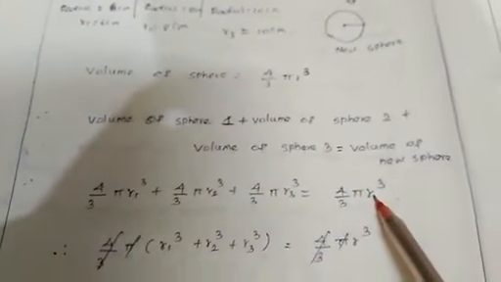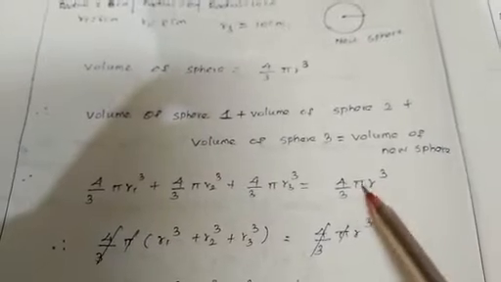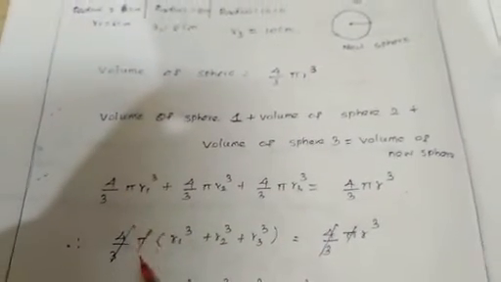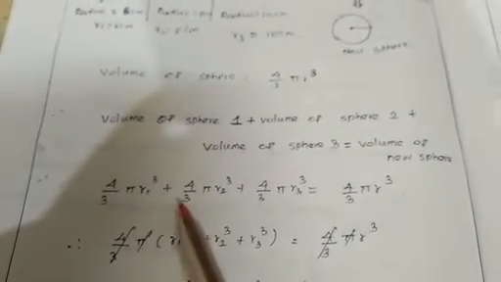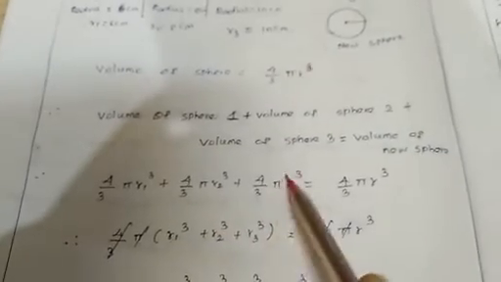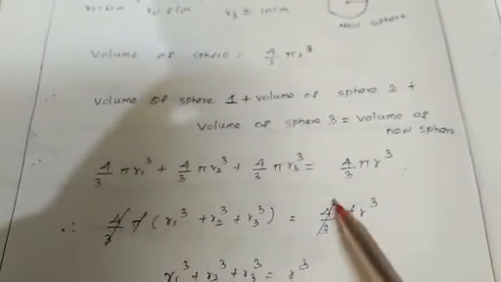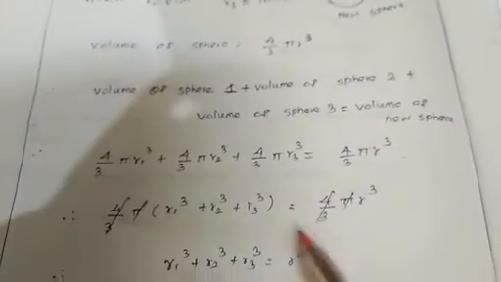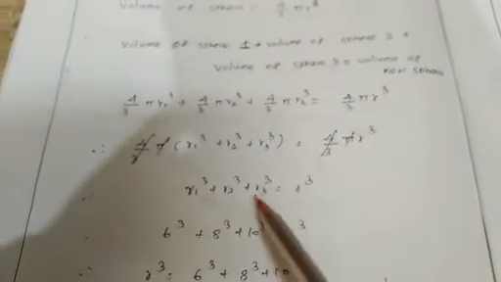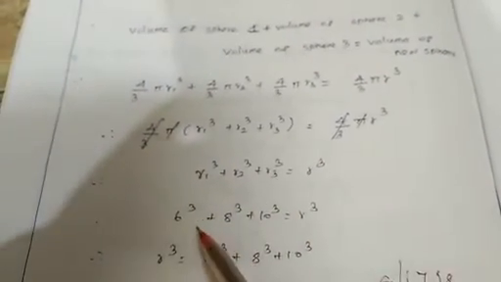Here only the radius, that is r to the power 3, in 4 by 3 pi r cubed. So 4 by 3 into pi is common. So here r1 cubed, r2 cubed, r3 cubed we can take equivalent to 4 by 3 pi r cubed. Just cancel 4 by 3 and pi. So r1 cubed plus r2 cubed plus r3 cubed equals r cubed.